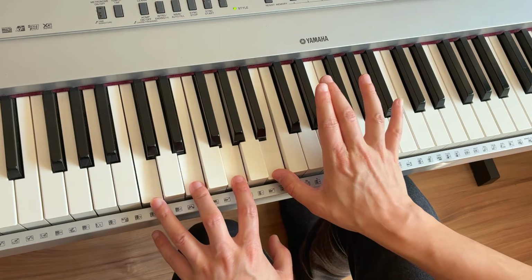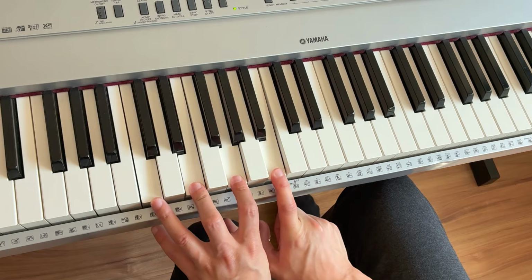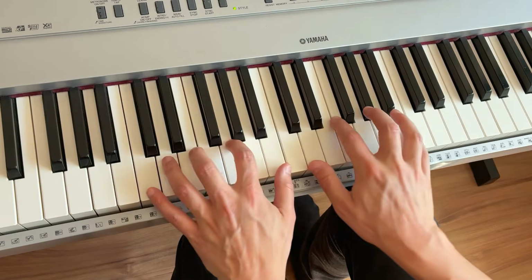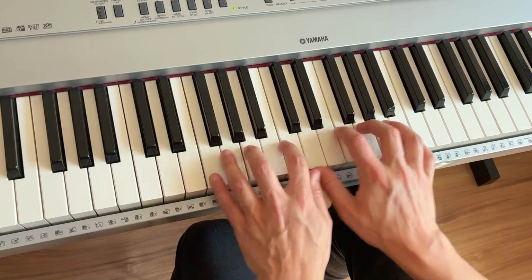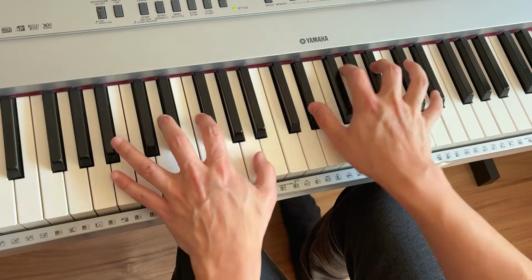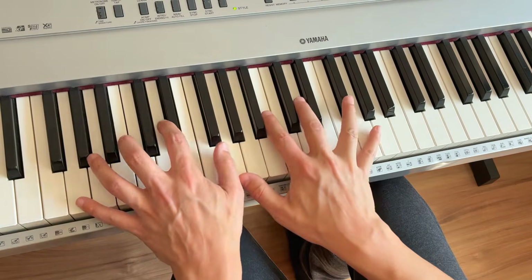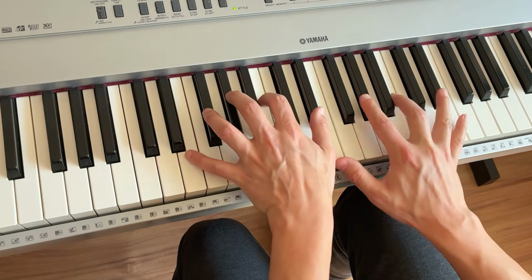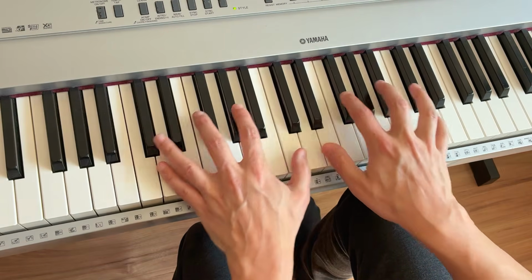1, 3, 5, 7. Major 7. And get used to what it feels like as well. It's emotional, it's sad, melancholic. Just move around the keys, it sounds nice. Just think of a key, play that major 7.